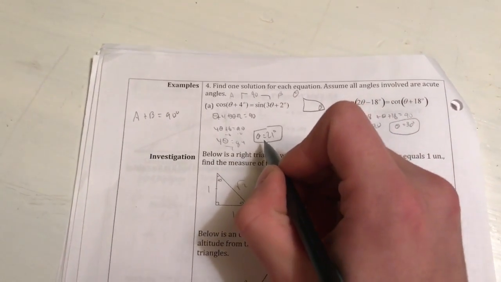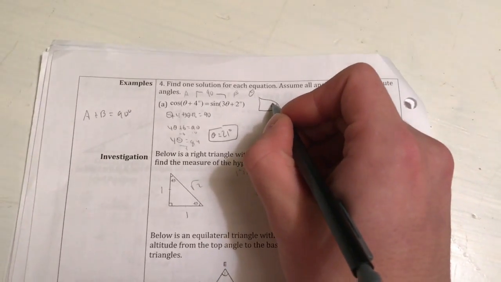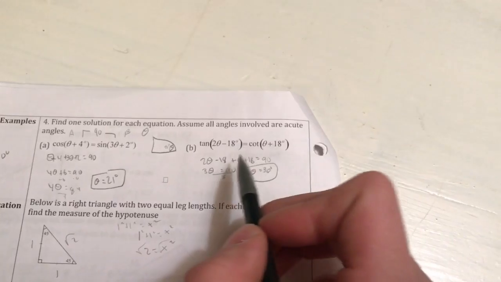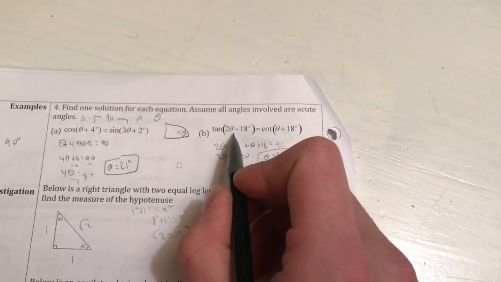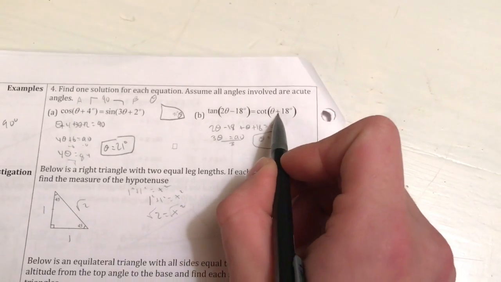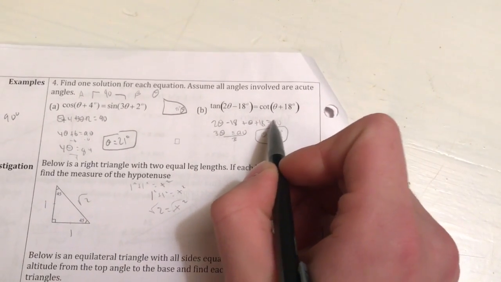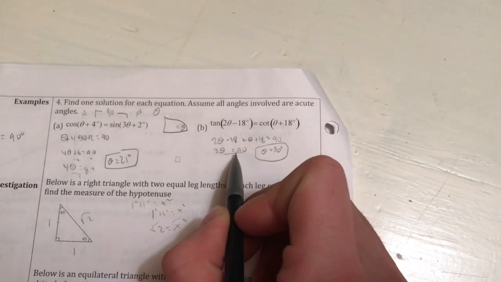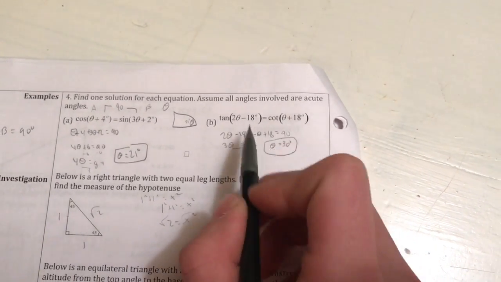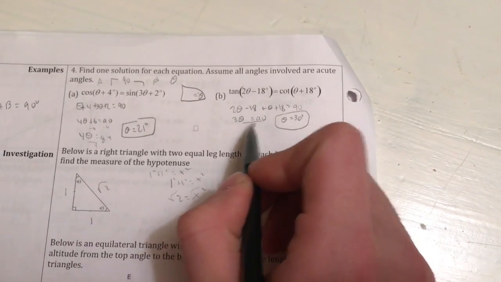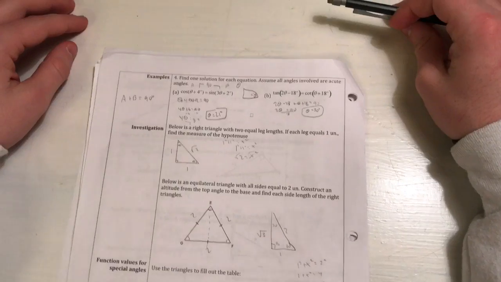Now over here, same thing: this goes down for A, and this goes down here for B, set it to equal 90. So it would be 3 theta equals 90 because the negative 18 and positive 18 cancel out. Divide by 3 on both sides, theta equals 30.